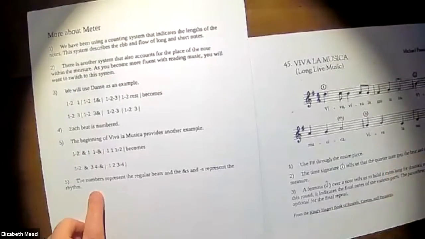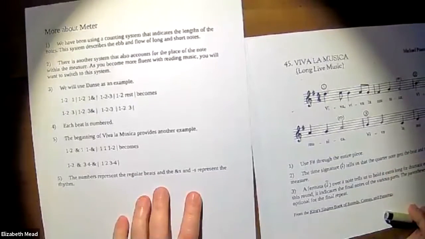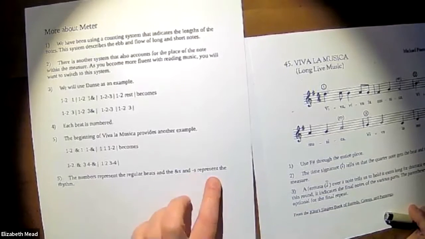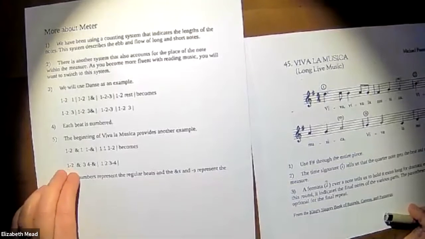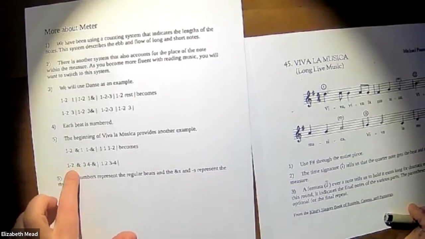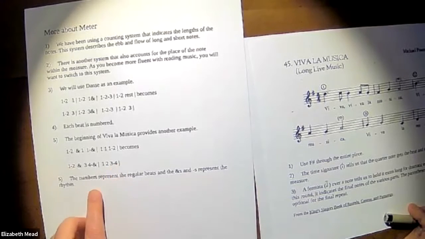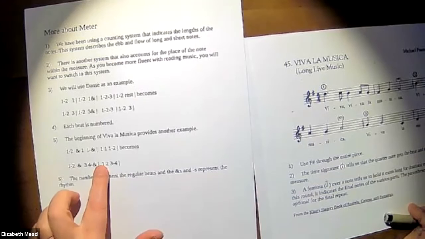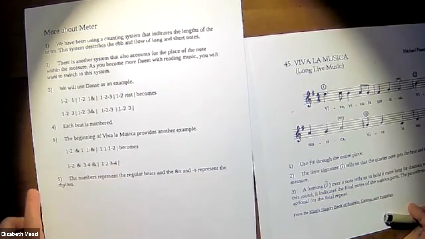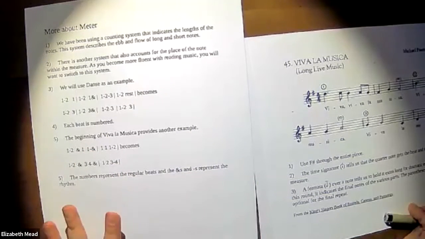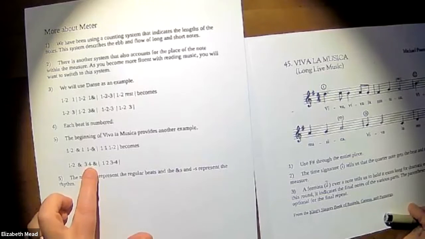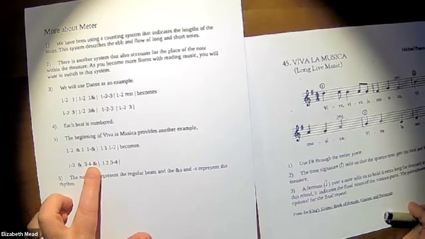So the numbers represent the regular beats, and the ands and the dashes represent the rhythm. So the dash tells you that those beats are kind of connected to each other. They're all one note. 3, 4 is a half note. But we know that we had a quarter and a half note. 1 and 2 eighth notes. But here we're going to say 4, because it's the fourth beat of the measure. The fourth beat of the measure has 2 eighth notes on it, 4 and.